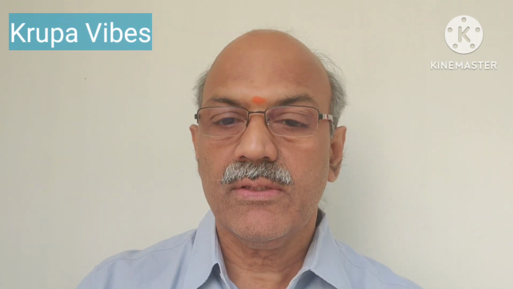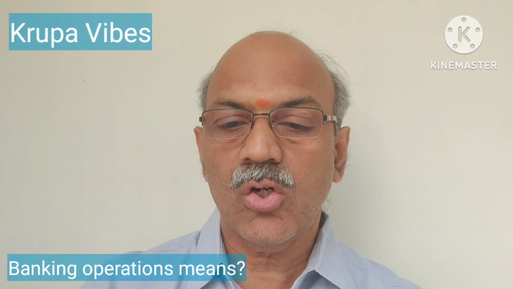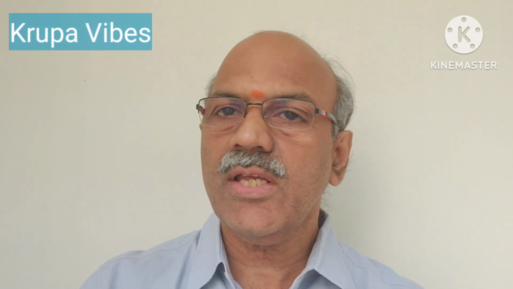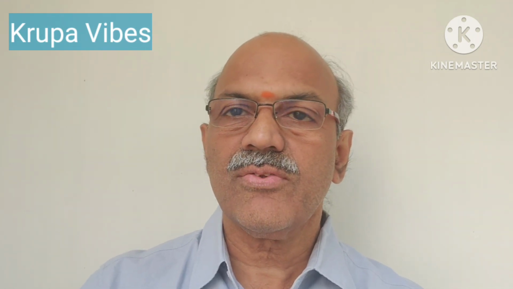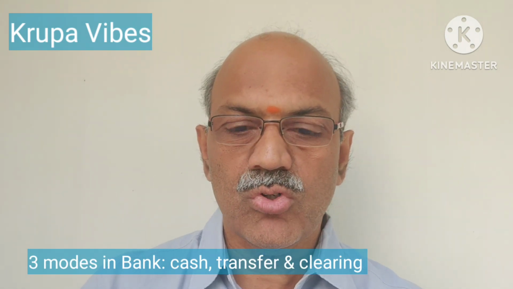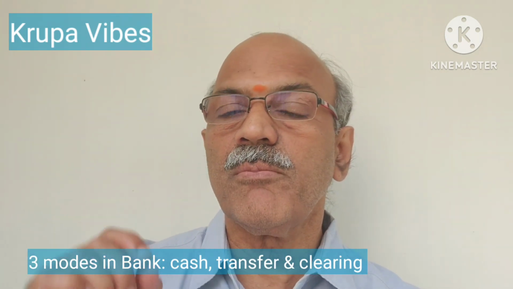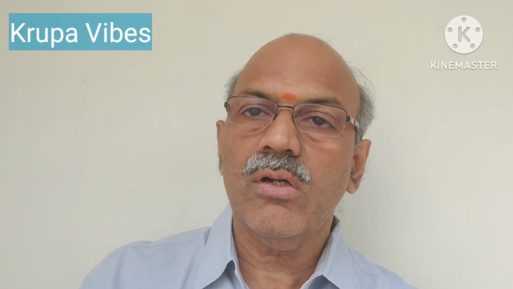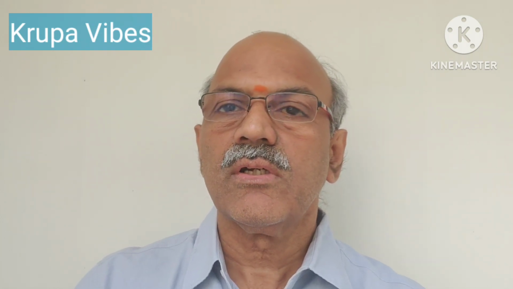The word operate in relation to a bank account means that the customer deposits further sums of money and checks etc. into the bank account and withdraws money according to his need or convenience. It can be in the form of cash or transfer within the same bank or to a different bank through a clearing check. These are the three modes available. Pay-in slips are used when customers come and deposit in the bank either cash or checks to the credit of another customer.